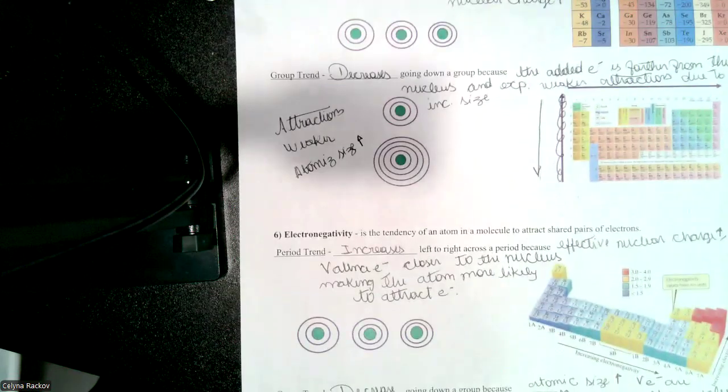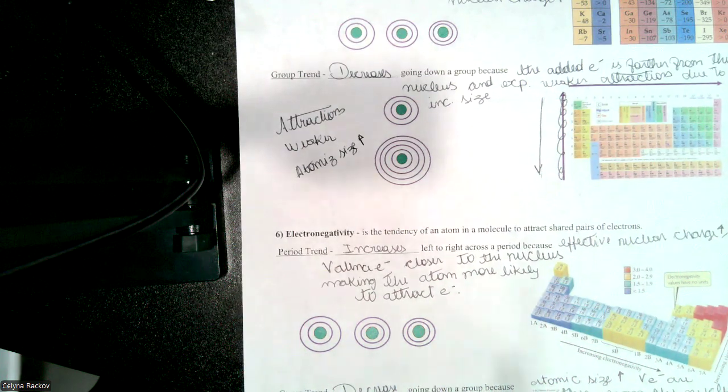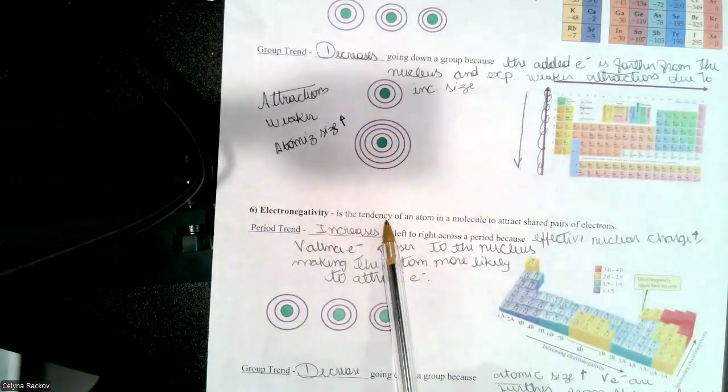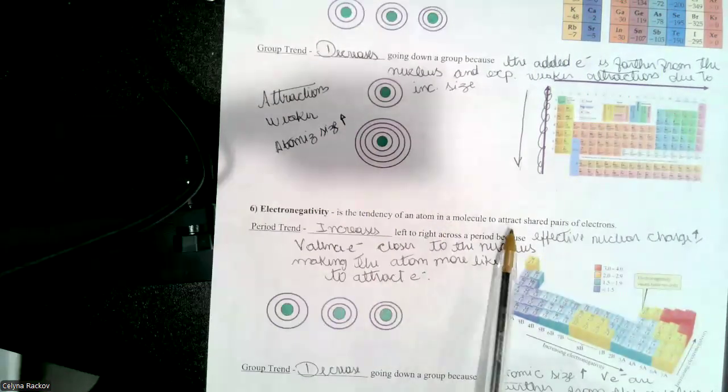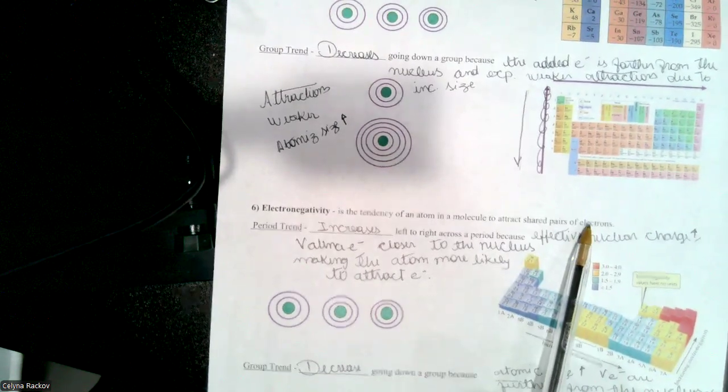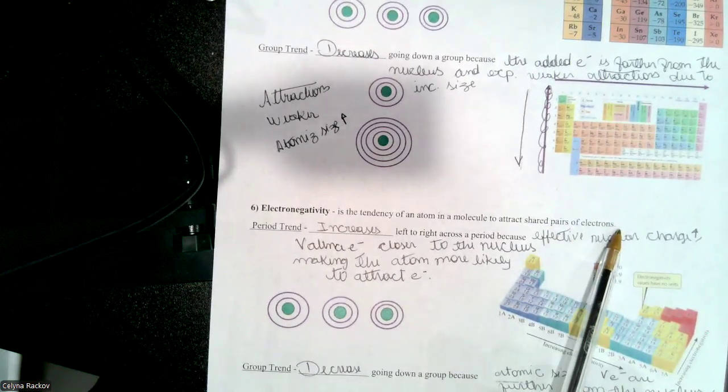Right. And then the last property is electronegativity. Electronegativity is the tendency of an atom in a molecule to attract a shared pair of electrons.